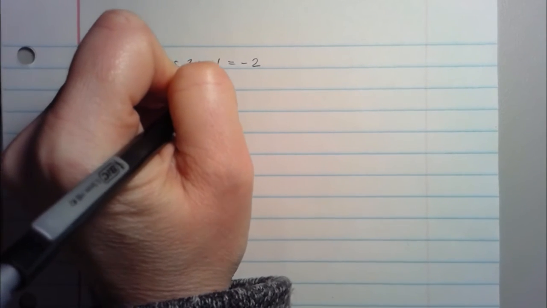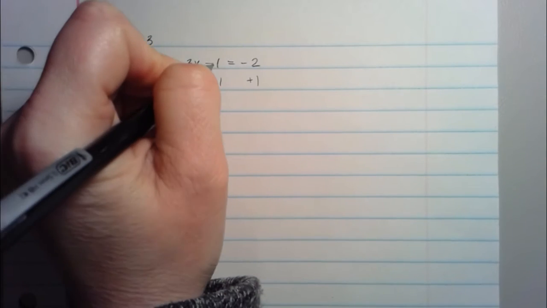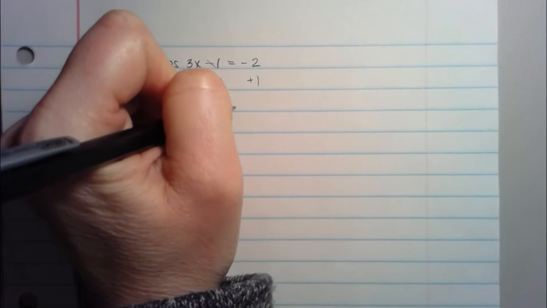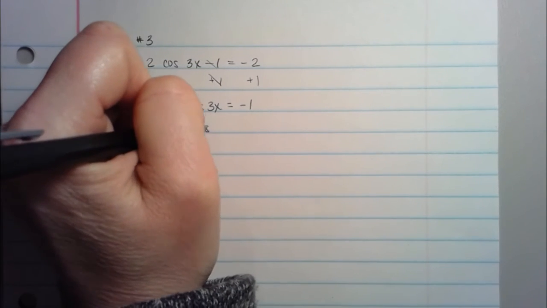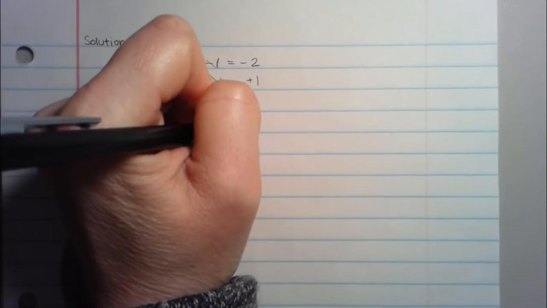This is solution number 3. Our equation was 2 cosine of 3x minus 1 equals negative 2. So we're going to start by adding 1 to both sides. And that would give us 2 cosine 3x equals negative 1. And then dividing by 2 would give us cosine of 3x equals negative 1/2.